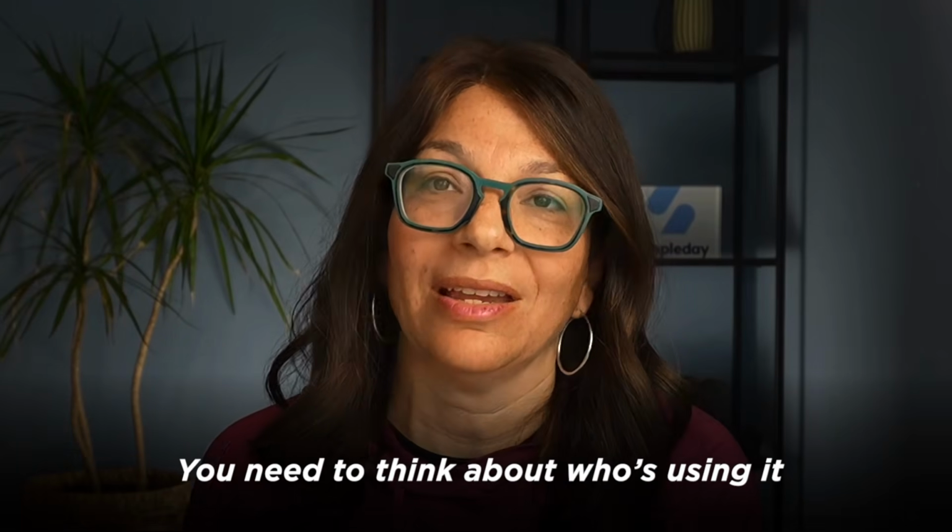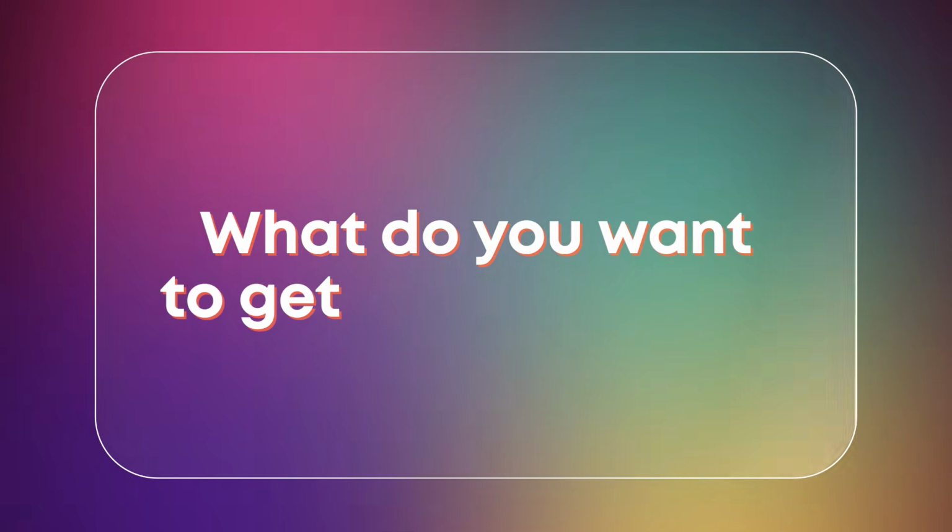Because what I've seen is people build out really, really complex setups that are amazing, but no one in their company is using them because it's not on the same level for the people that are using it. There's kind of this mismatch. So you need to think about who's using it and what information they need to see and build it for them.